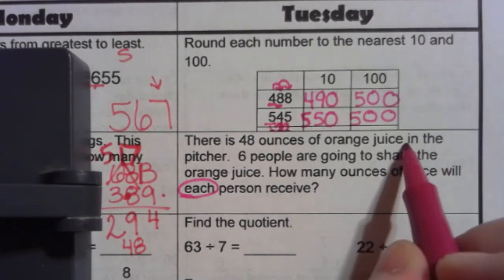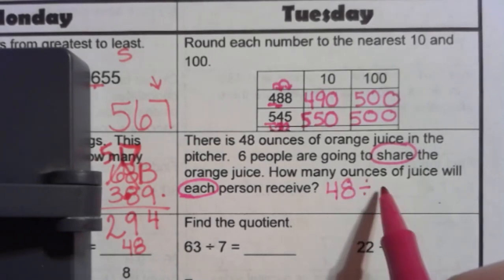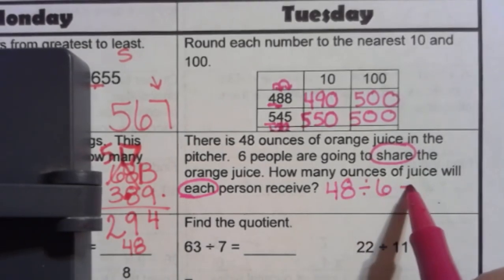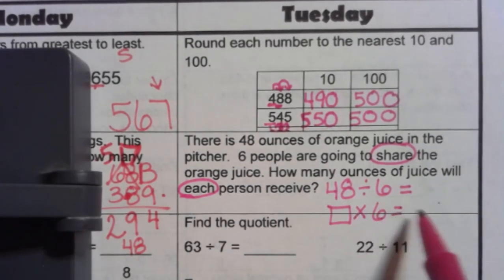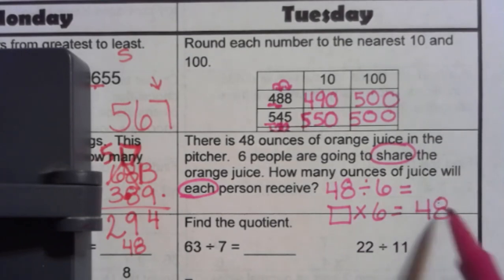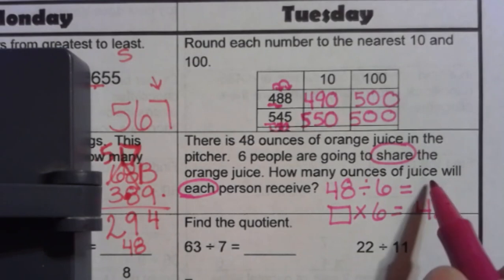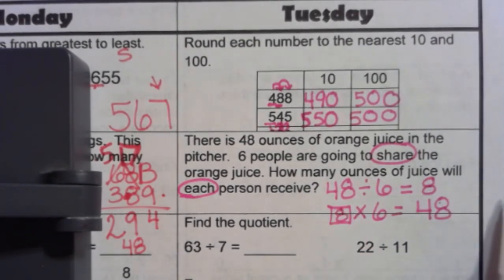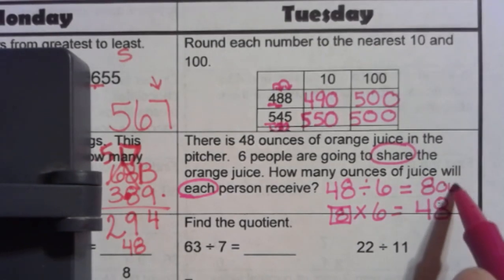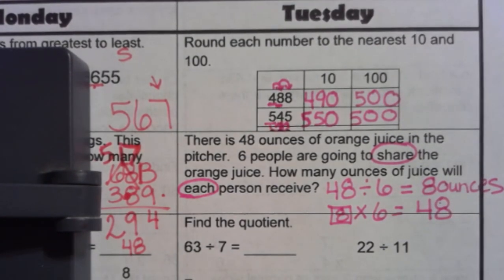So if we have 48 divided by 6, we can look at it as backwards multiplication, and we can say what times 6 is 48, and we know that 8 times 6 is 48. So each person is going to get 8 ounces of orange juice. I hope they have a measuring cup. That would be hard to measure without a measuring cup.